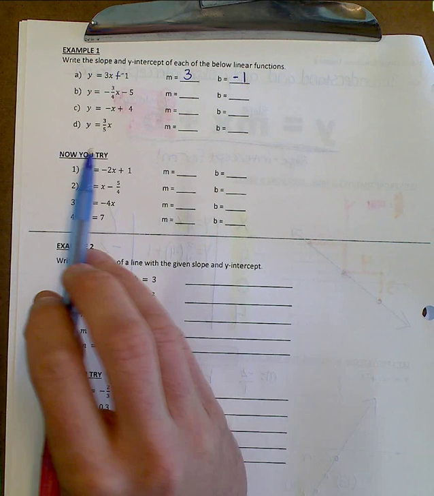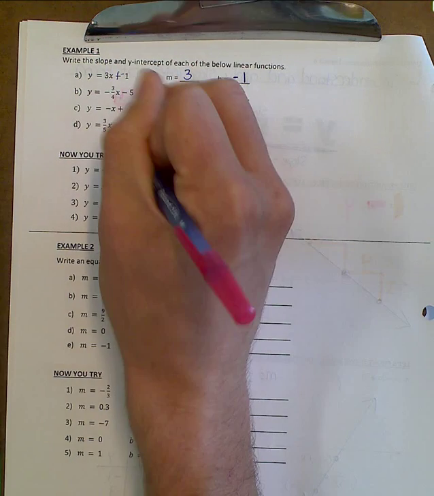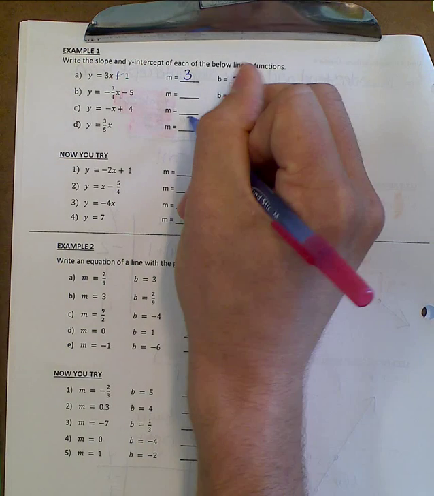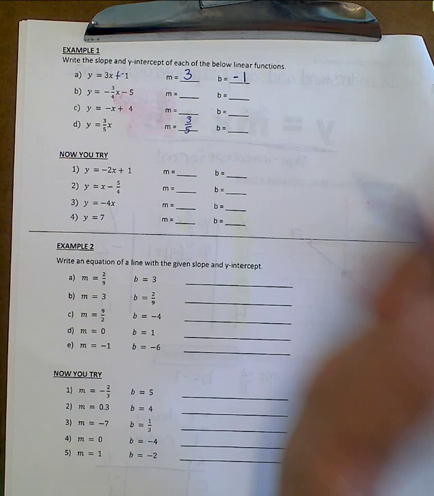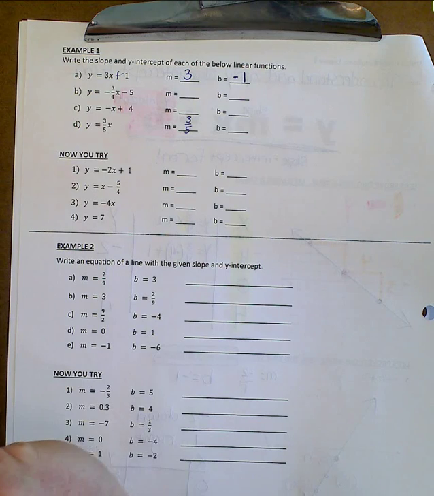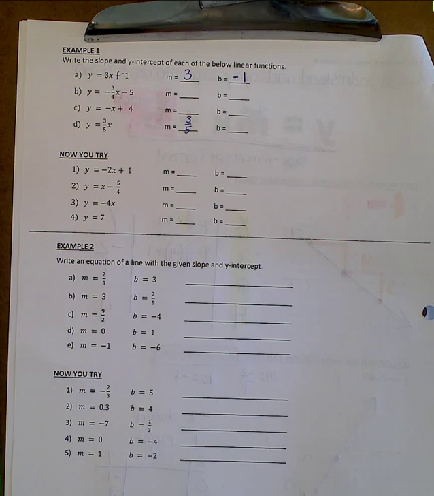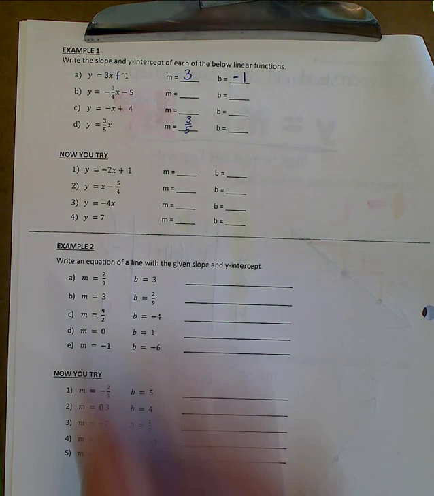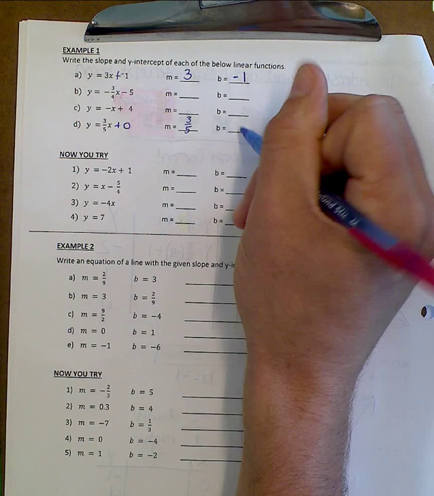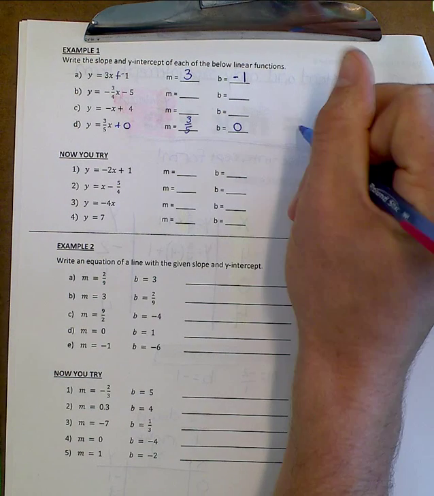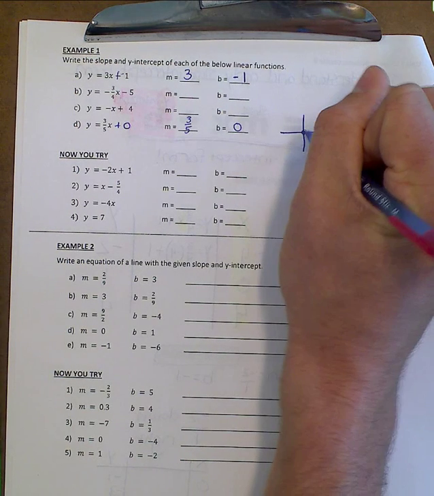I'll also show you D. D has a slope of 3/5. 3/5 is next to x. B, I don't see a plus something or minus something. So if I don't see anything, it's plus 0. The y-intercept is 0. This graph is going to start at the origin.